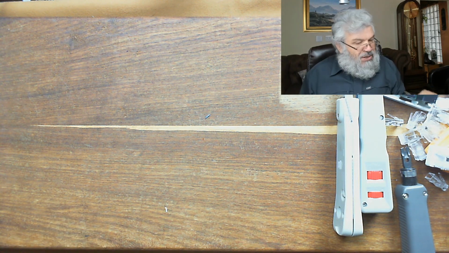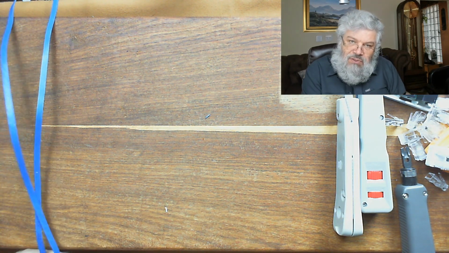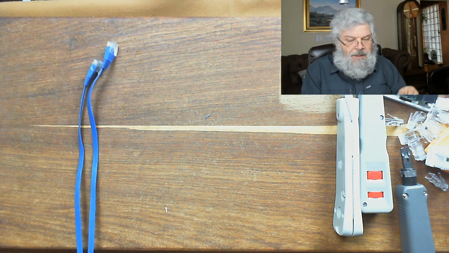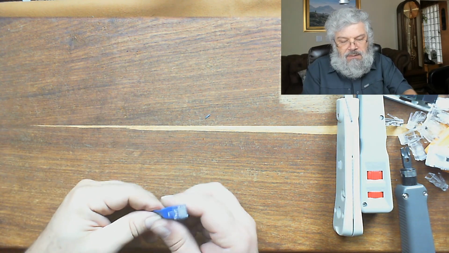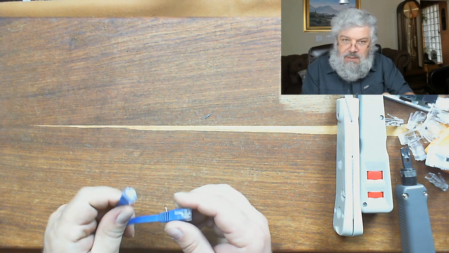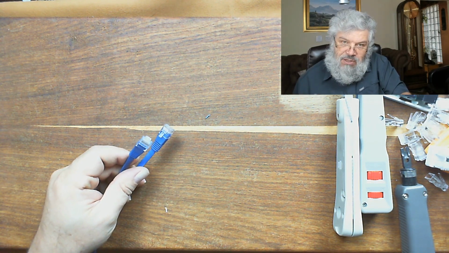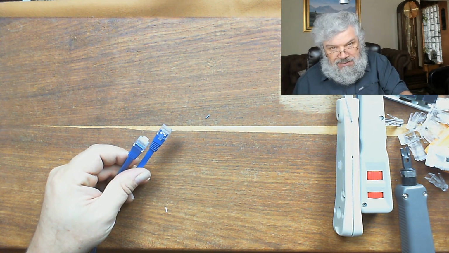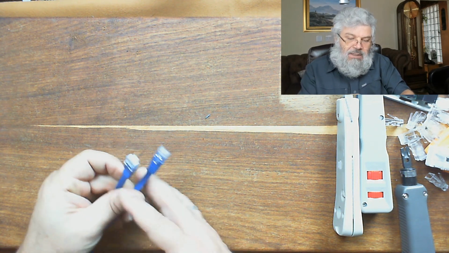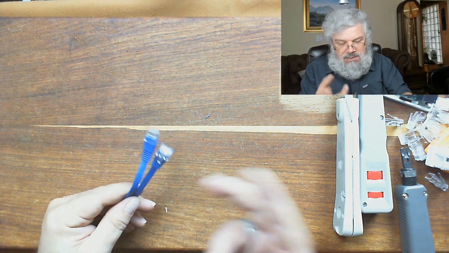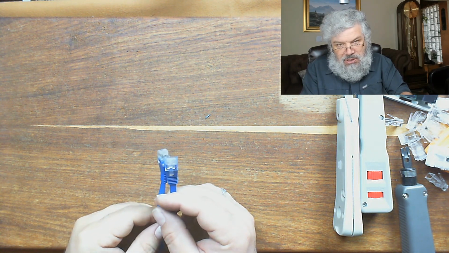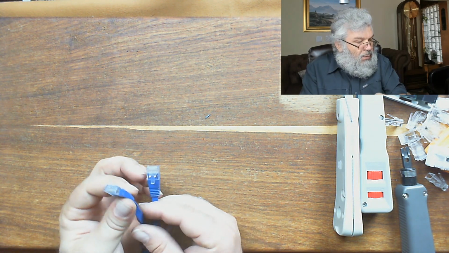Once you've manufactured a cable, so you've installed your cable and either attached plugs or attached a socket or whatever, you want to test it. Now here I've got a cable that's been pre-manufactured, so hopefully this will work.